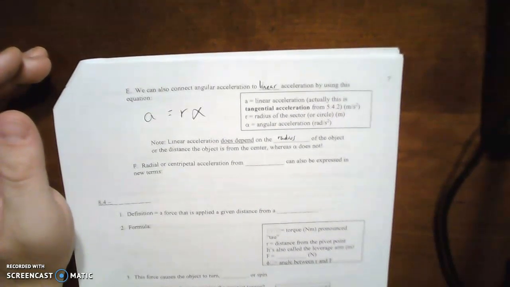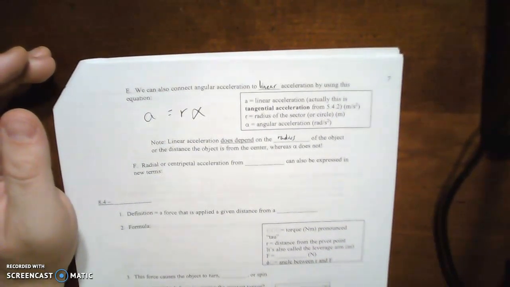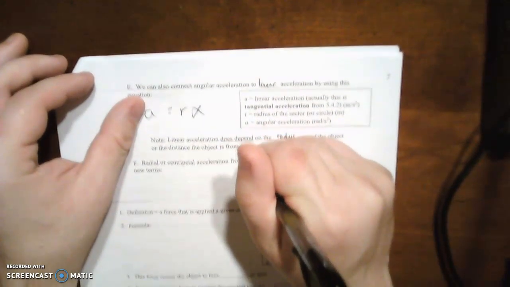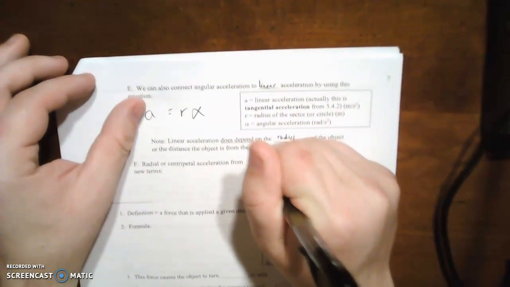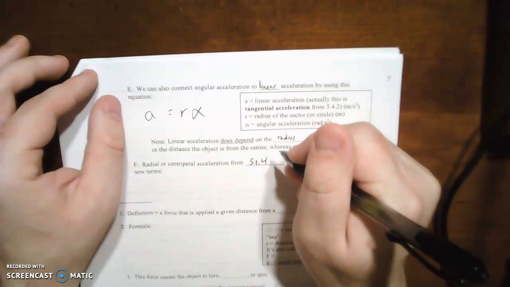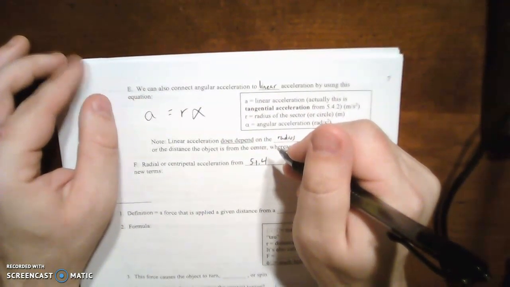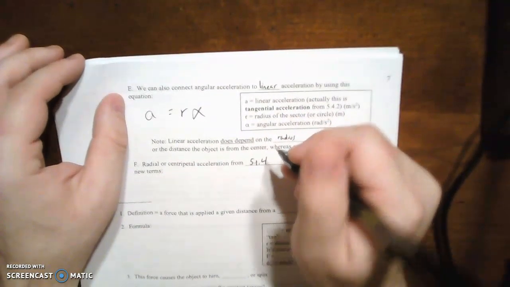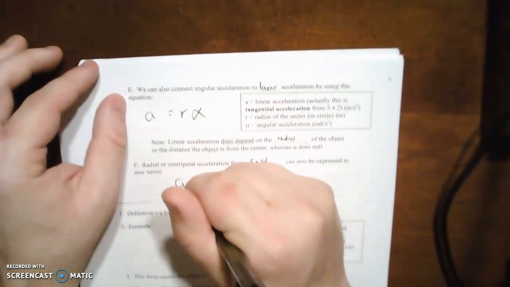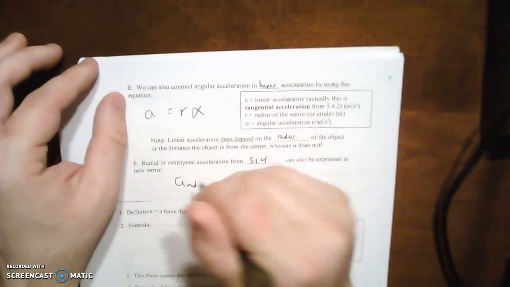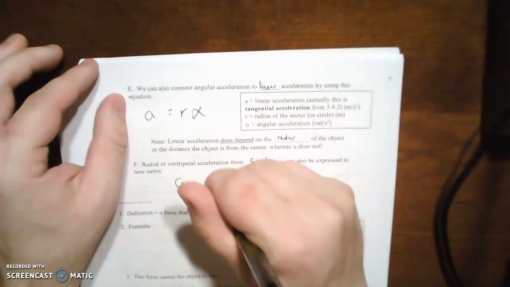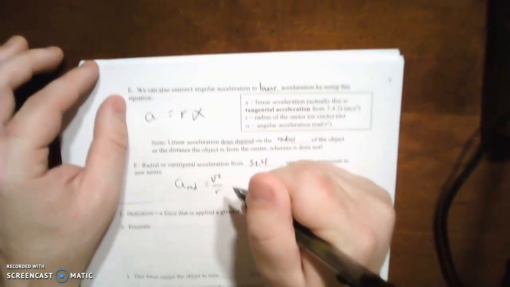Radial or centripetal acceleration, and this is referencing the book, so I don't know if you have access to that, but they give a different equation for determining the centripetal acceleration at this point. Because before, when we talked about acceleration in the centripetal stuff, we talked about v squared over r.